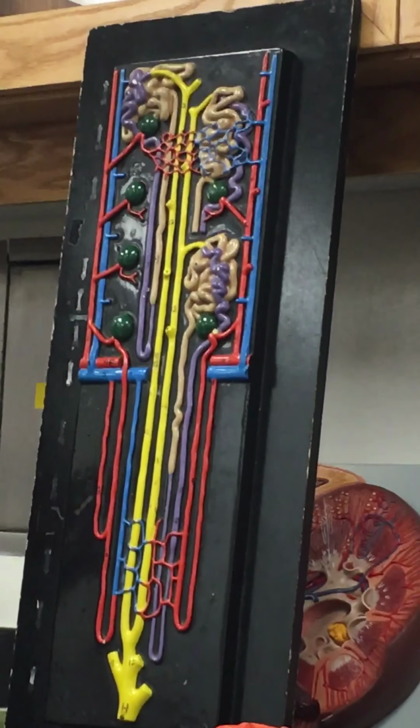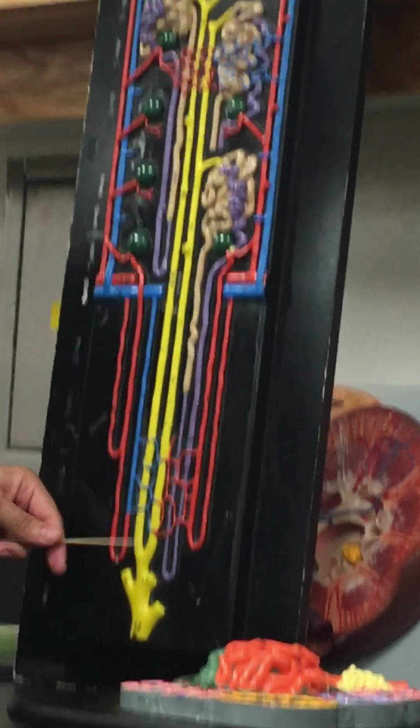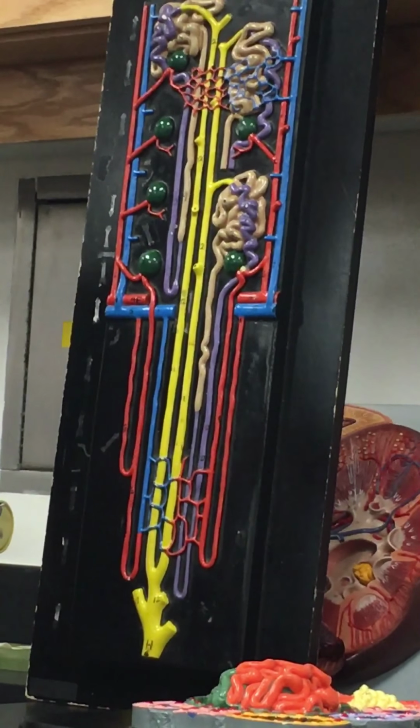Peritubular, and they're not arteries, they're actually what? Tiny, tiny blood vessels? Capillaries, right? They're capillary beds. And the ones surrounding the loop of Henle and the collecting duct, vasa recta.